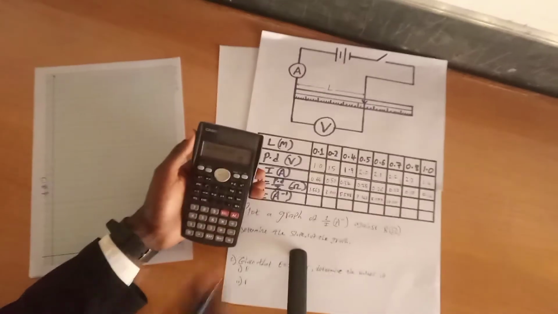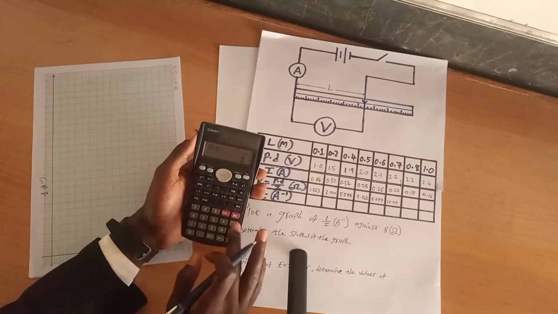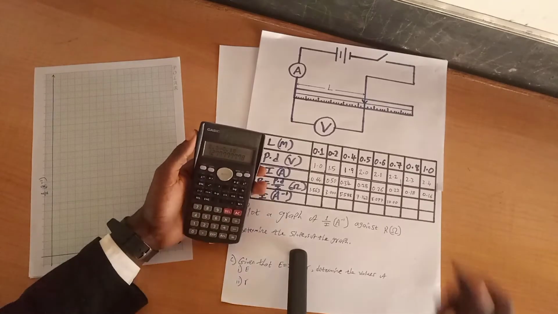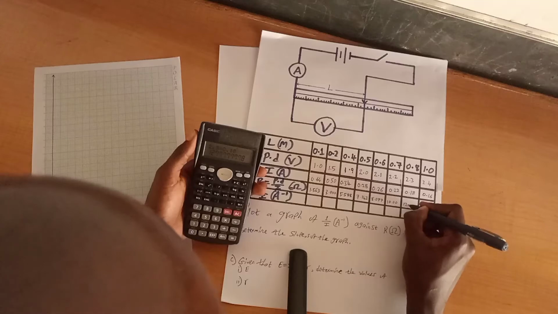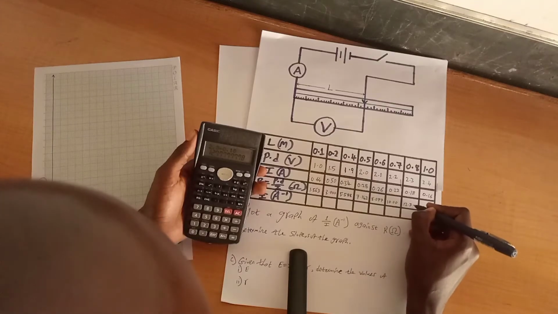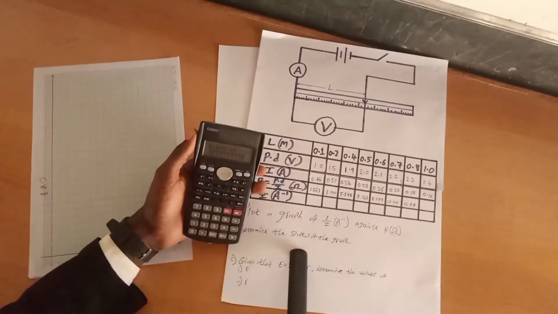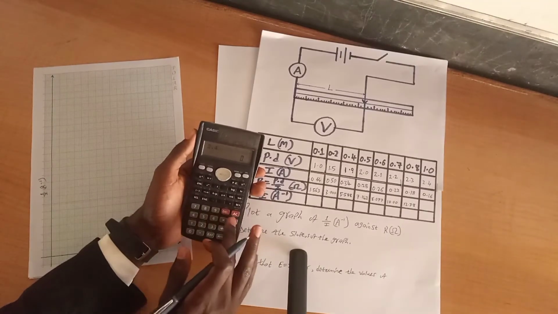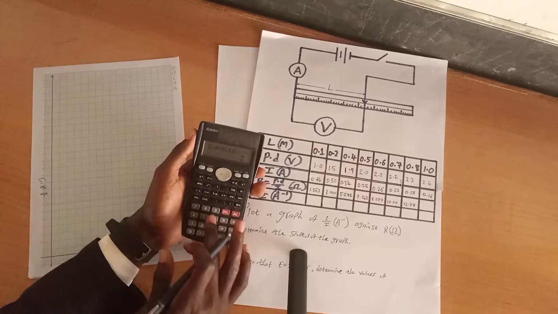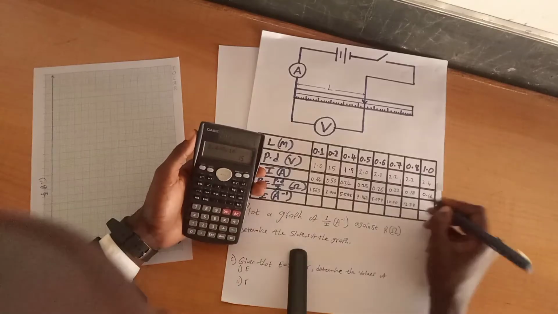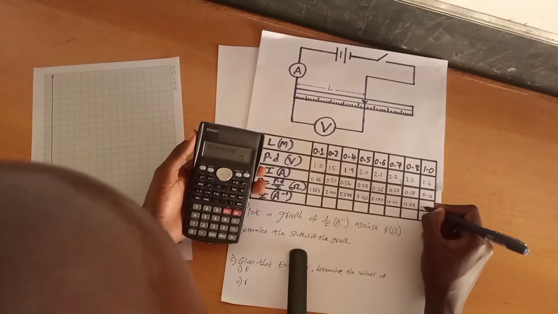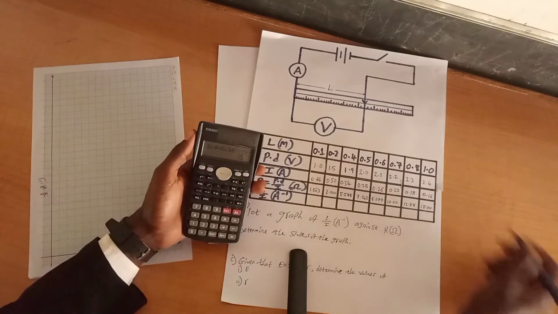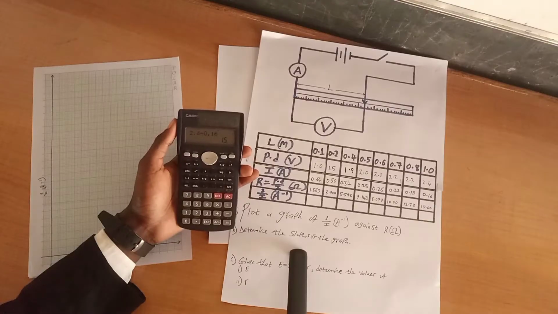Then 2.2 divided by 0.22 is 10.00. 2.3 divided by 0.18 is 12.78. Then lastly 2.4 divided by 0.16, that is 15.00. This one must have at least 4 significant figures.